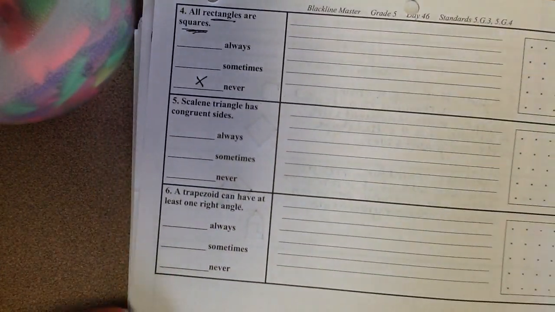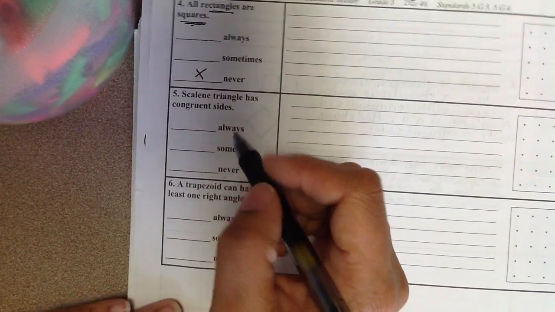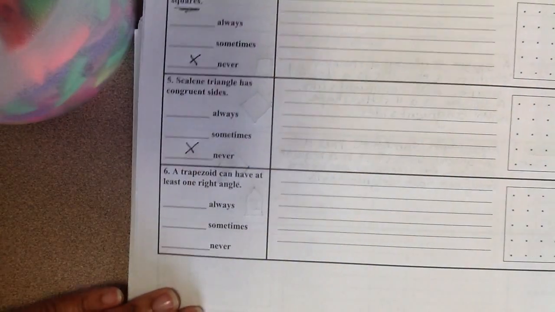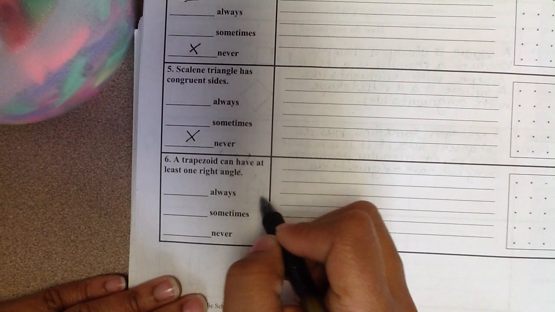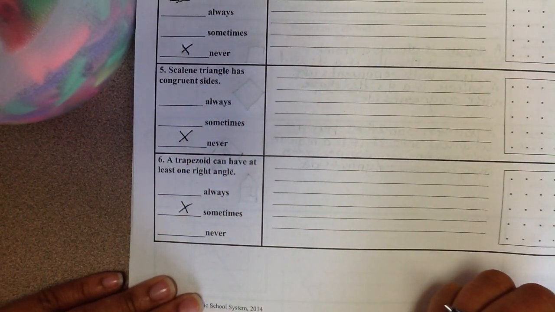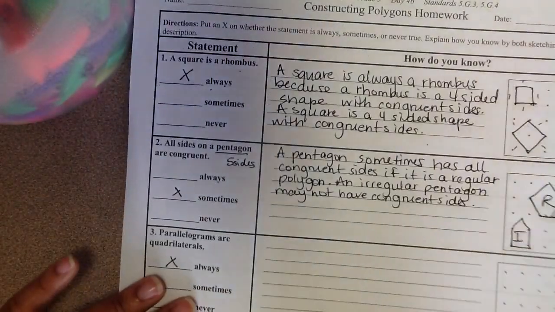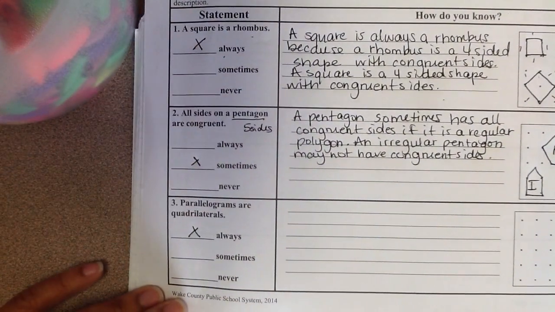A scalene triangle has congruent sides. This is never, because we know a scalene triangle means no sides are congruent. A trapezoid can have at least one right angle. This is sometimes because you can have a right trapezoid, which is a special kind of trapezoid that has a right angle. Again, we will copy the definitions for these tomorrow in class, but I want you to make sure you have them marked always, sometimes, or never on this page.